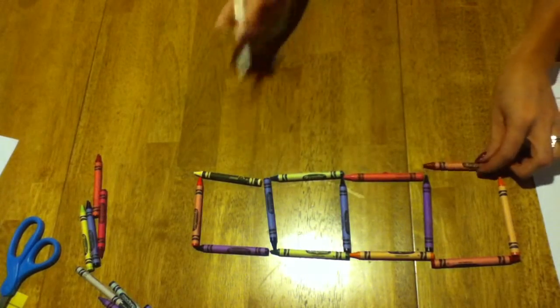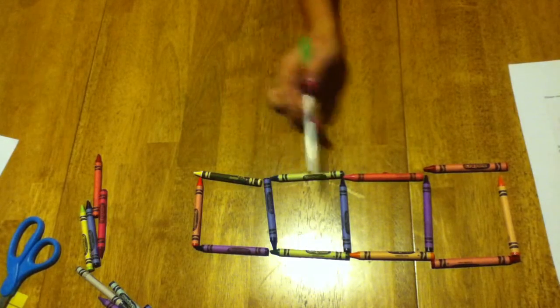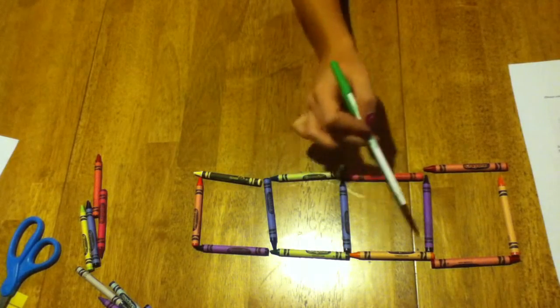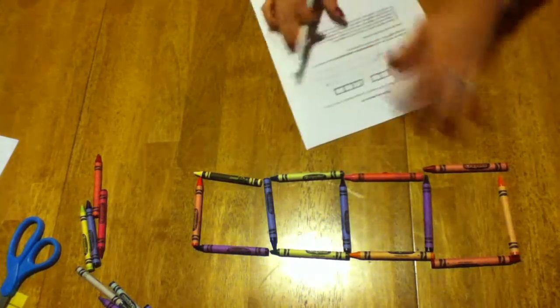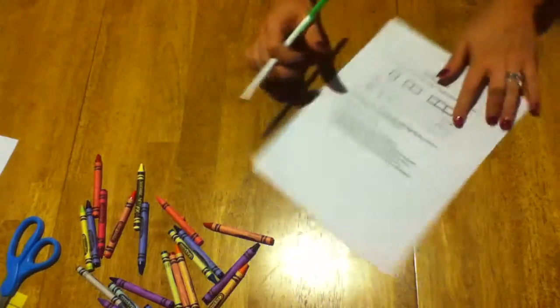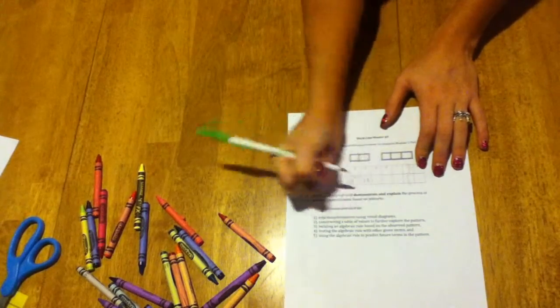And there would be 1, 2, 3, 4, 5, 6, 7, 8, 9, 10, 11, 12, 13. So there's 13 crayons. We're going to put 13 right here.